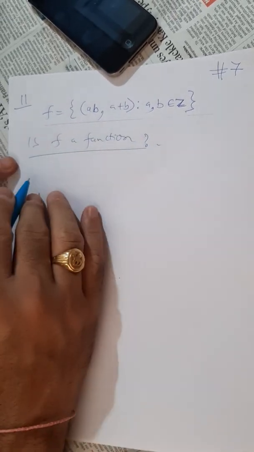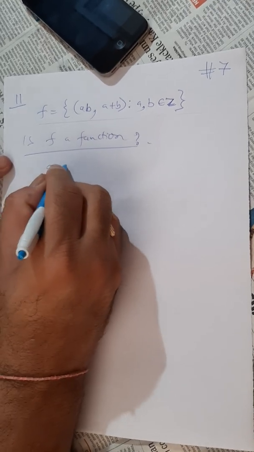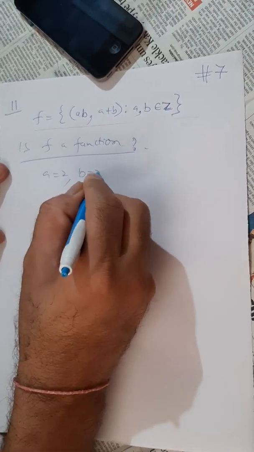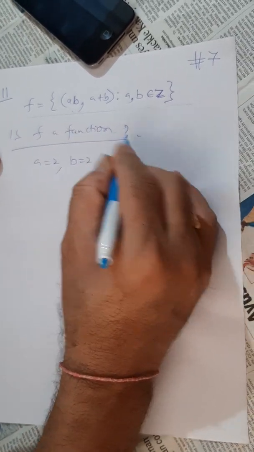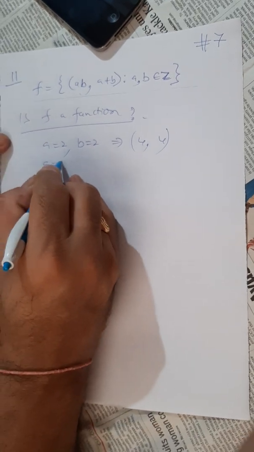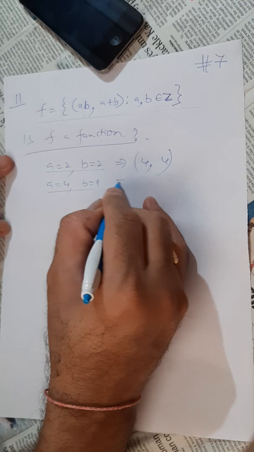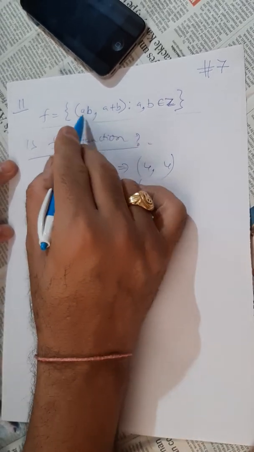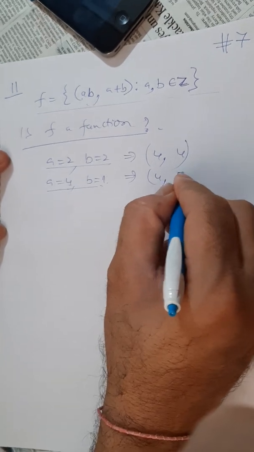If you think for a while, suppose I take a equals to 2 and b equals to 2. So we'll get 2 into 2, 4, and here 2 plus 2, 4. If I take a equals to 4 and for example b equals to 1, this can be any integers. So here a into b, 4 into 1, 4. Here 4 plus 1 is 5.